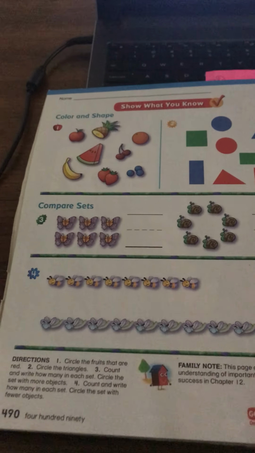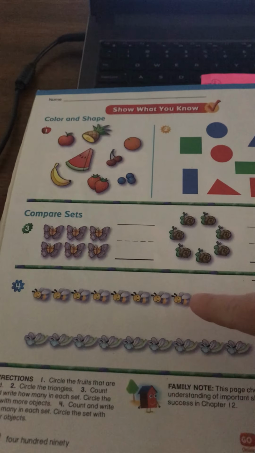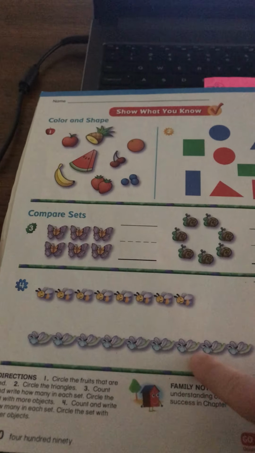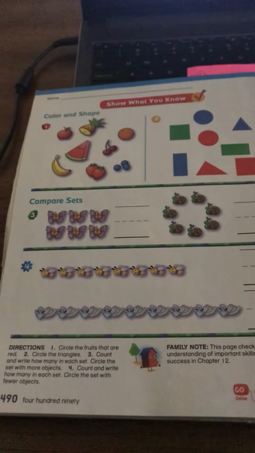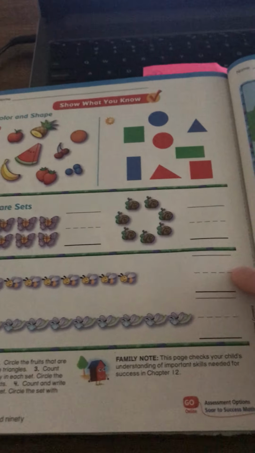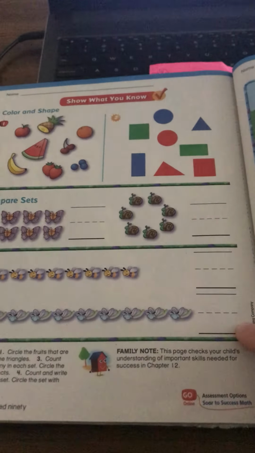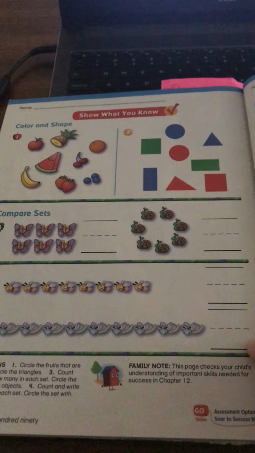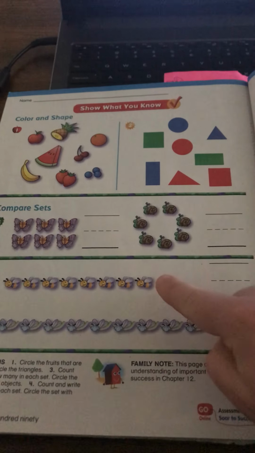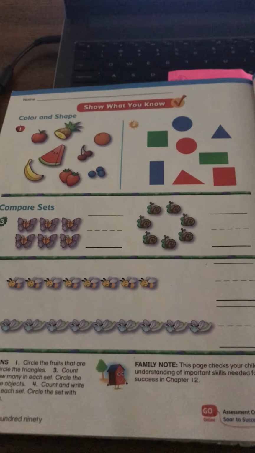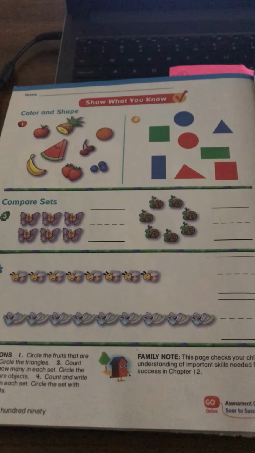For number 4, we have bees and dragonflies. Count and write how many in each set. Count your bees. Count your dragonflies. Circle the set with fewer objects.